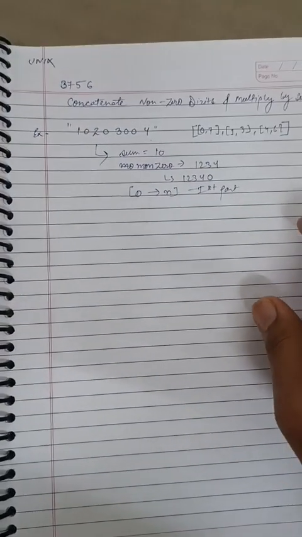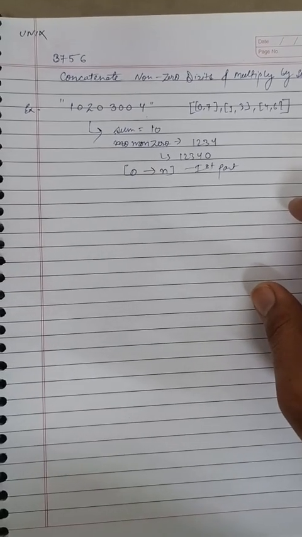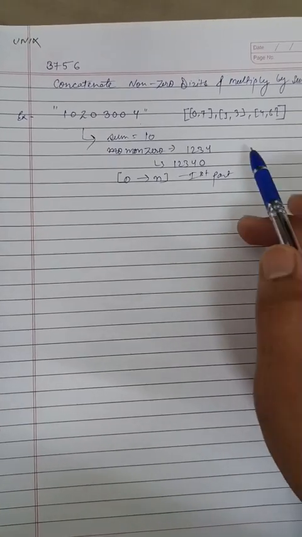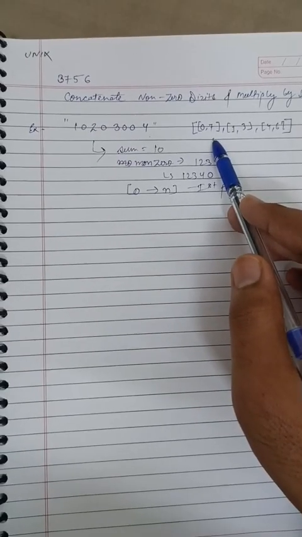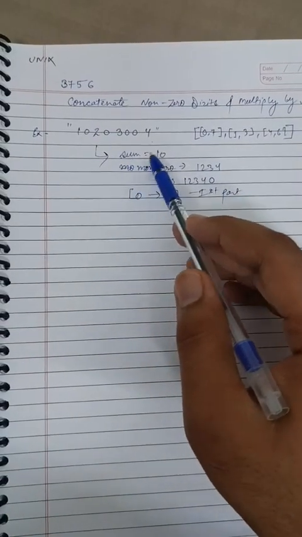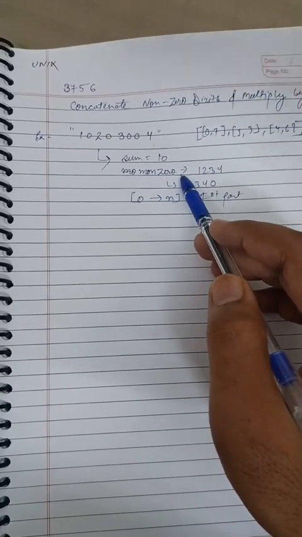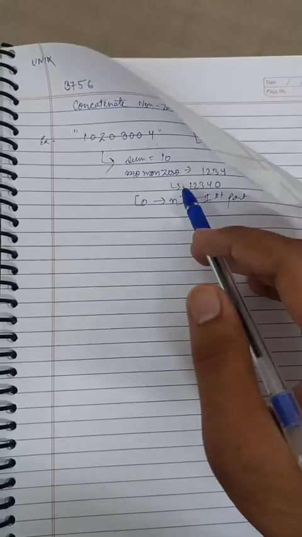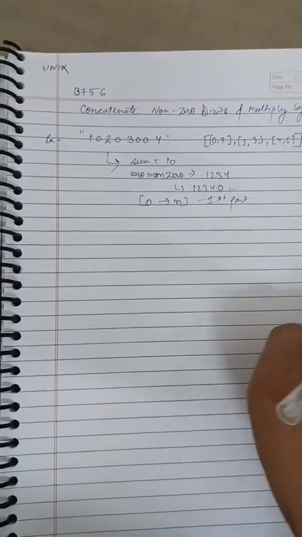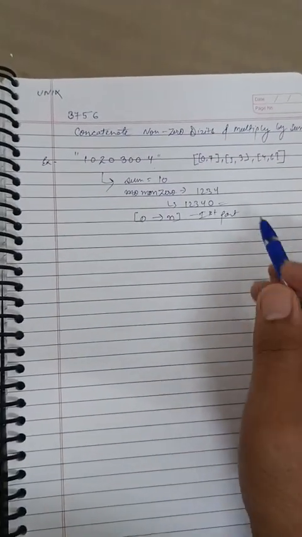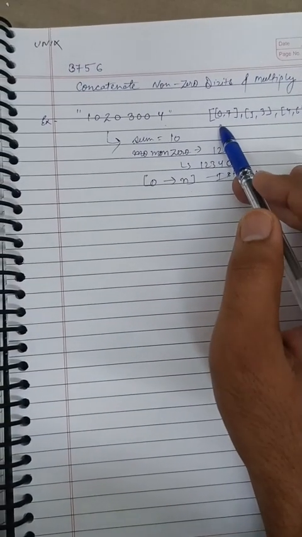But now in the second part there is a twist. During runtime you will be provided different intervals, and in those intervals only you have to find the sum and the non-zero numbers in between, and finally return the answer in the form of an array. Hope you understand. Let me tell you what the answer will be for these intervals, so you get a better understanding.